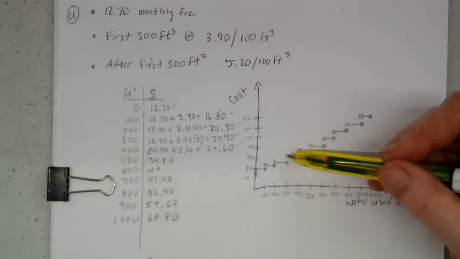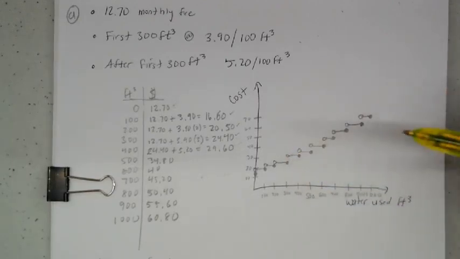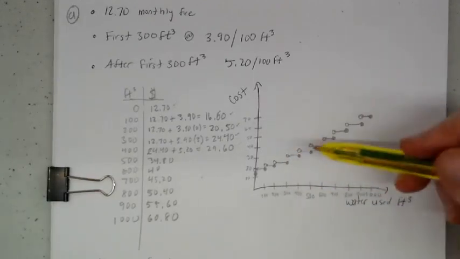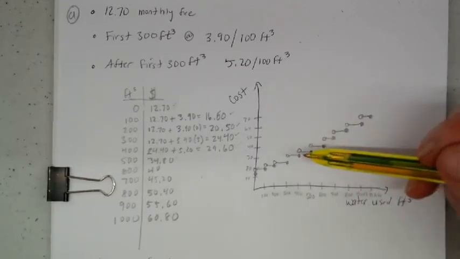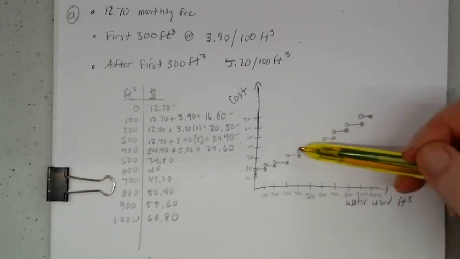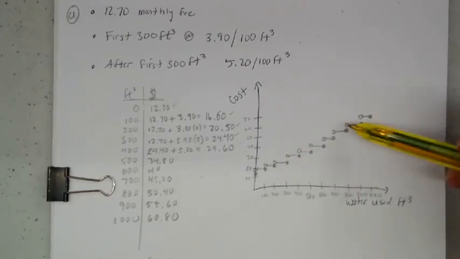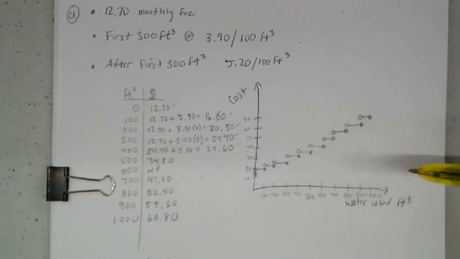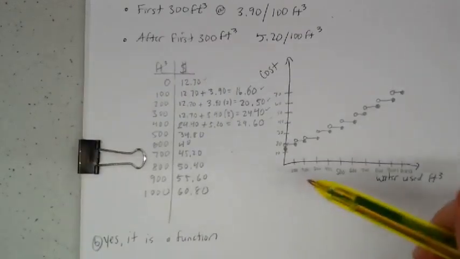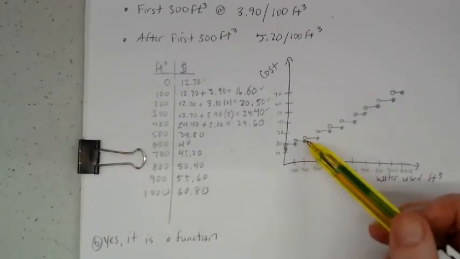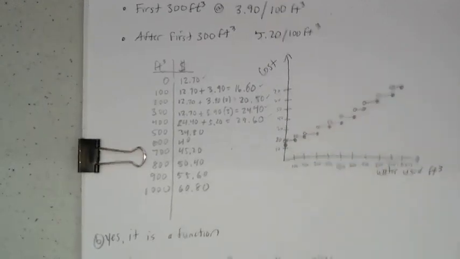And then at 300.001 cubic feet, you're going into the higher price bracket. So that's why these open circles are starting every 100 cubic feet. So yes, it's a function, because for every x value there's only one y value, since my circles are open.